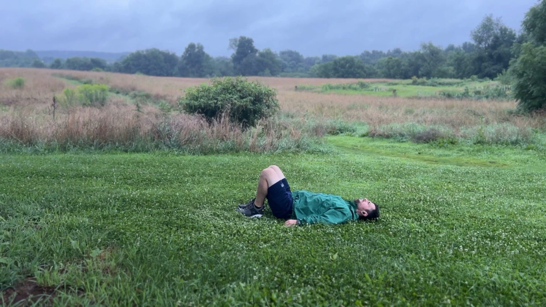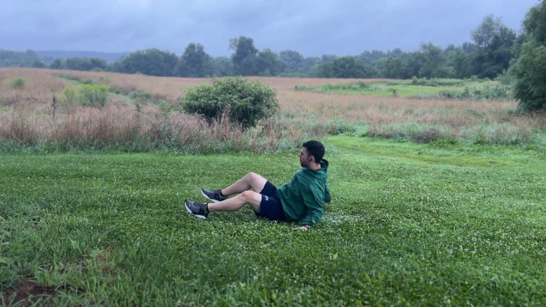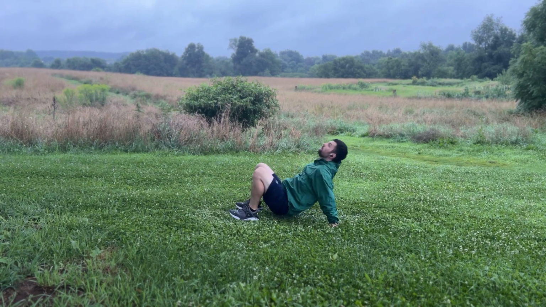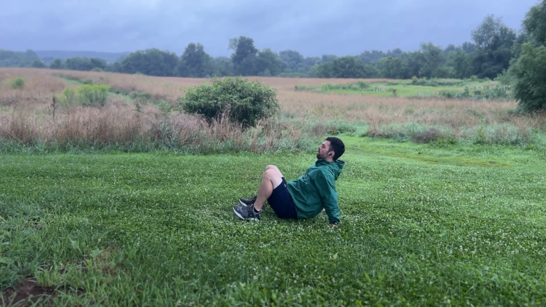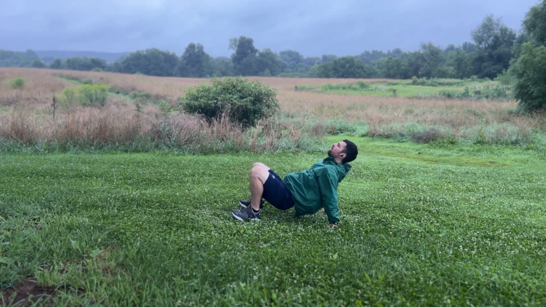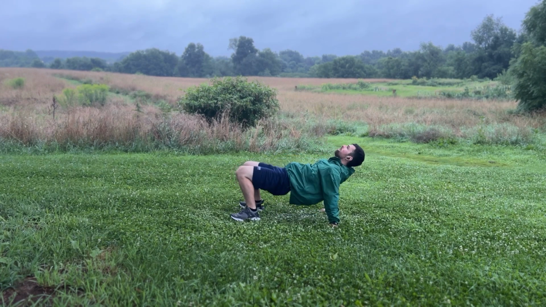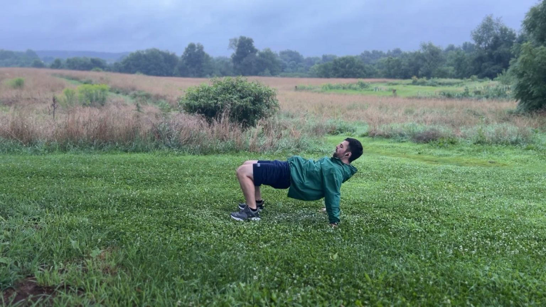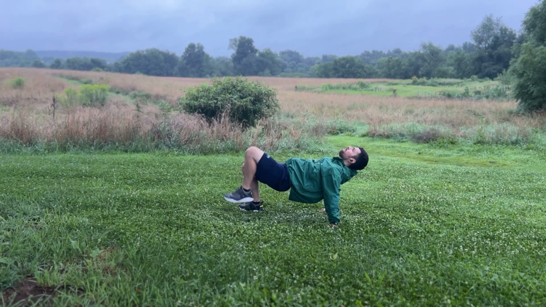For the next movement here, it's important to make sure your shoulders and your wrists are in good condition. Otherwise, you might put yourself at injury here due to the awkwardness of the position. So you're going to do a high glute bridge. So kind of like a crab walk position. Stay on your hands and drive your hips up as high as you can.